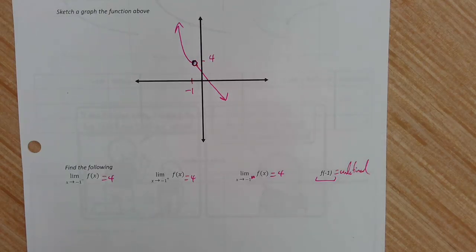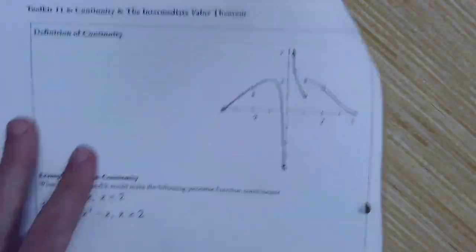Okay. So today we're going to move to the notes now. We are linking limits to continuity. So we're on 11.6. The definition of continuity.